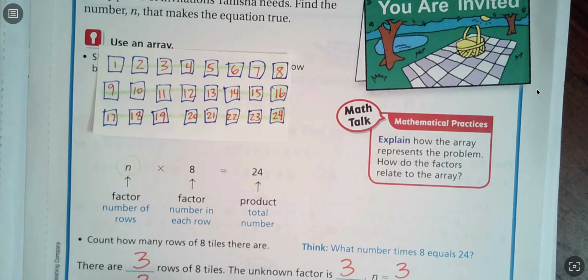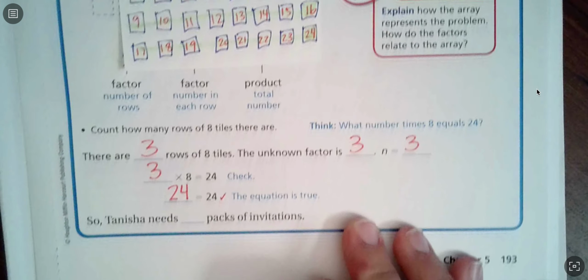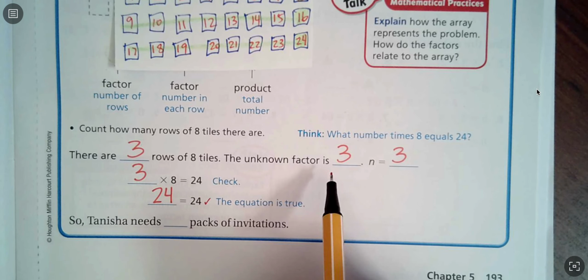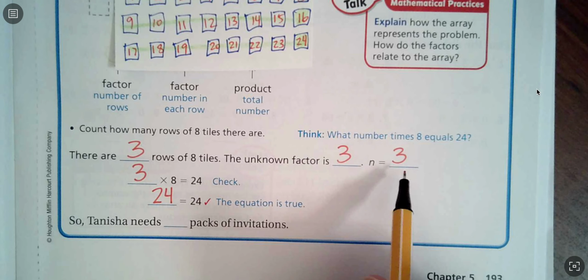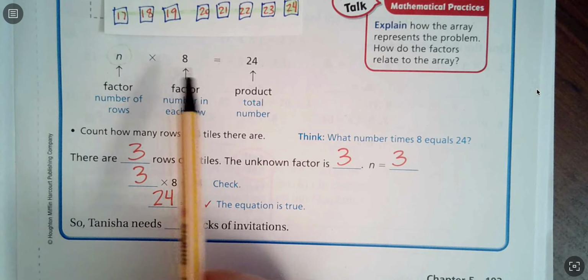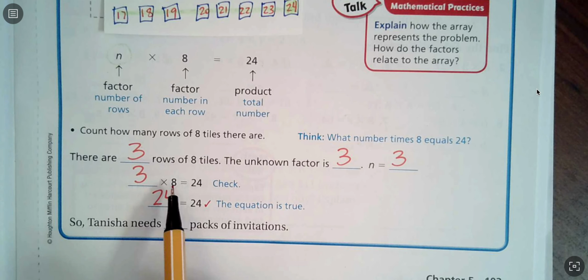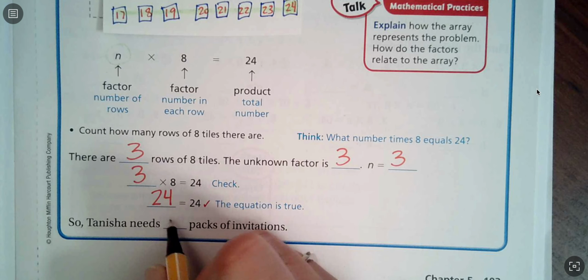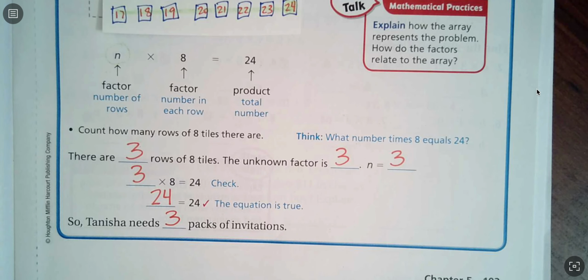Yes, we're going to check that. And 3 times 8 is 24, so 24 equals 24. Oh my gosh, I was telling you all of that and not showing you. So there are 3 rows of 8 tiles. The unknown factor is 3. n equals 3. So 3 times 8 equals 24, right? And we had up here n times 8 equals 24. So 3 times 8 is 24. 24 does equal 24. The equation is true. So Tanisha needs 3 packs of invitations.